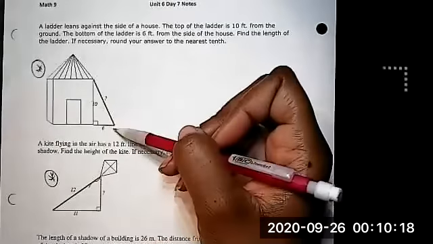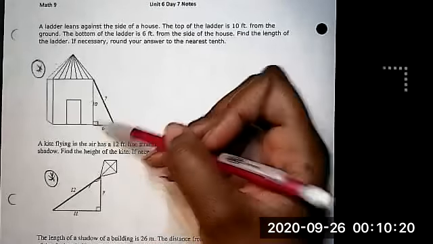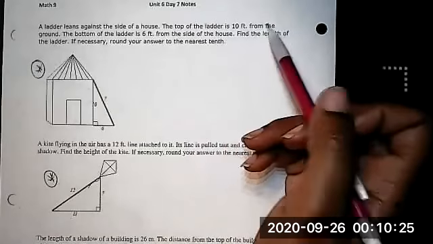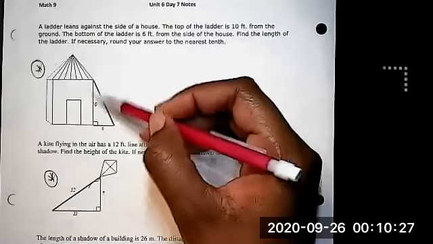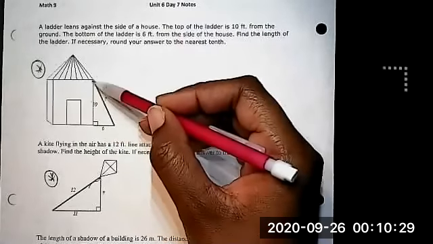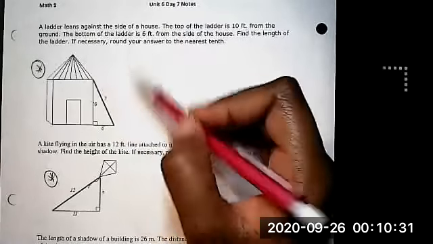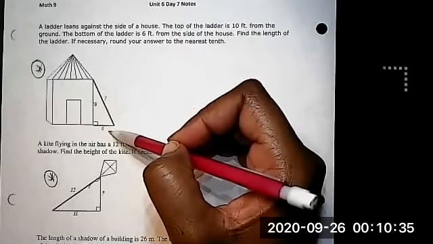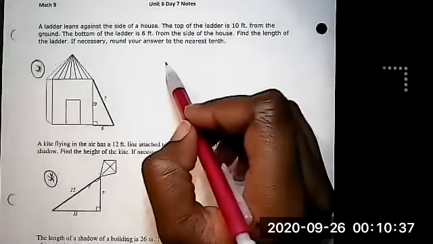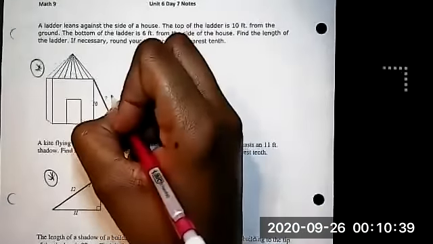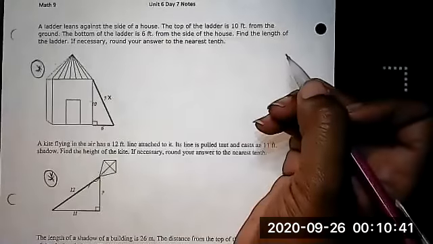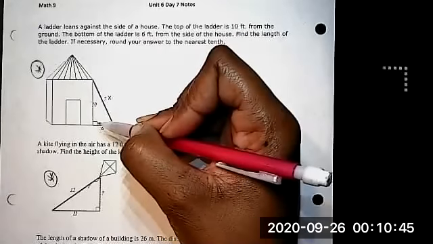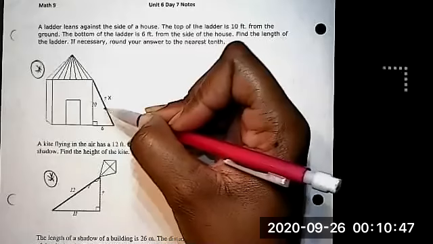So the ladder is leaning here, the house is here. The top of the ladder is 10 feet up from the ground, and the bottom of the ladder is 6 feet from the side. So that's where the 10 and the 6 are coming from. Find the length of the ladder. That's going to be your hypotenuse. You can tell because if there's a 90-degree angle right here, right across is the hypotenuse.